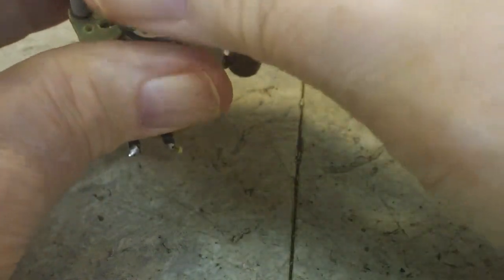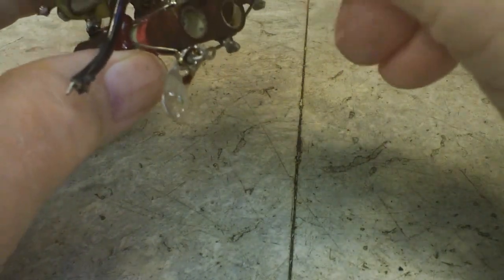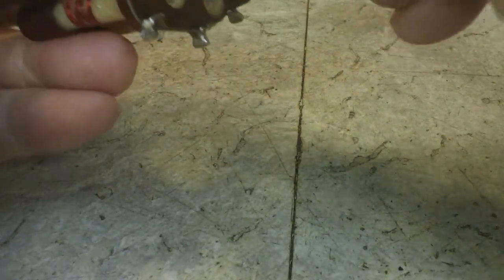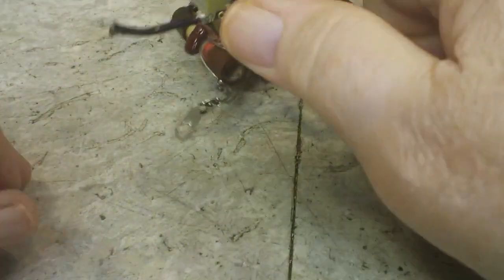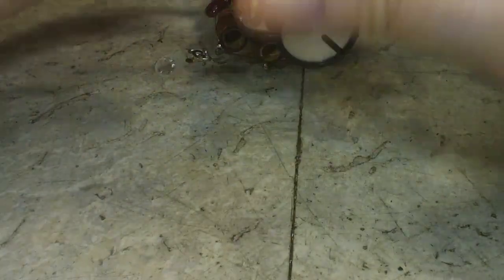Now that, I'm not really sure how that works. I want to say this is the way this goes. Like this. I think. At least according to the faceplate, that's the way it needs to go, I think.